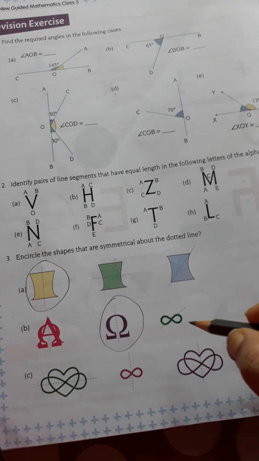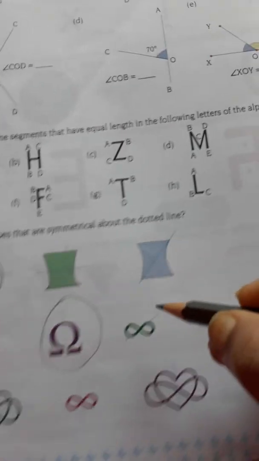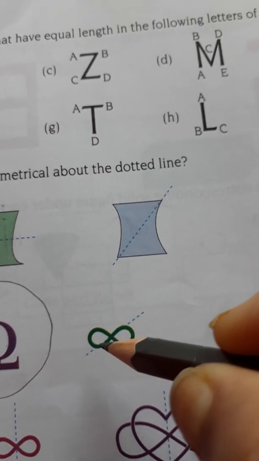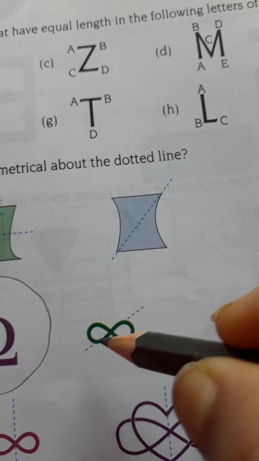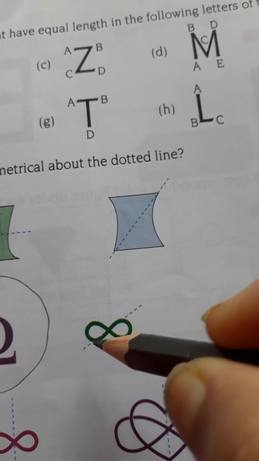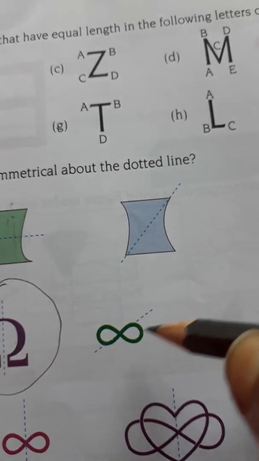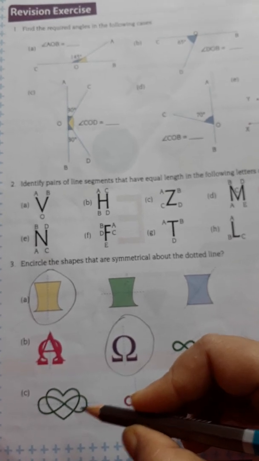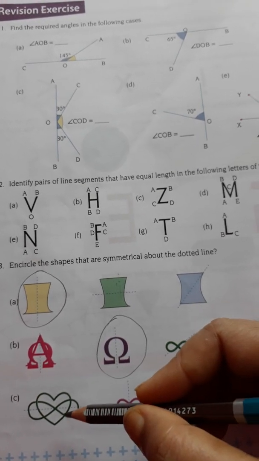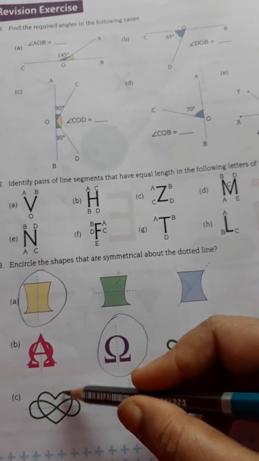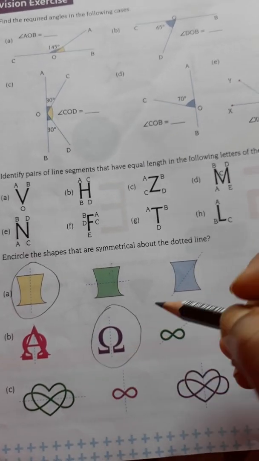But here also, take a close look at this figure. You see this dotted line goes through the inside of this loop, so this loop and this loop are not matched to each other, that's why it is not symmetric. In this shape, the top part and the bottom part are not matched to each other, so that's why it is not symmetric.